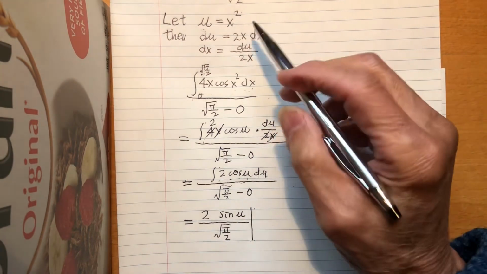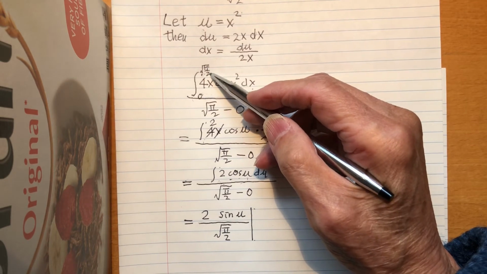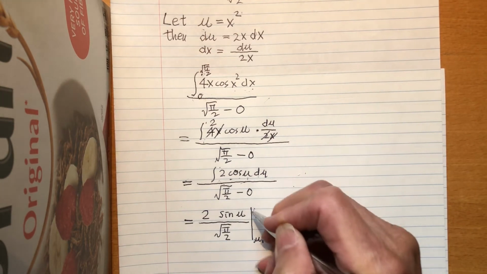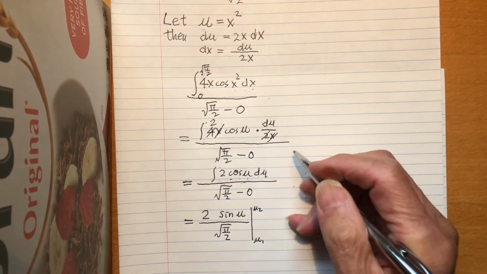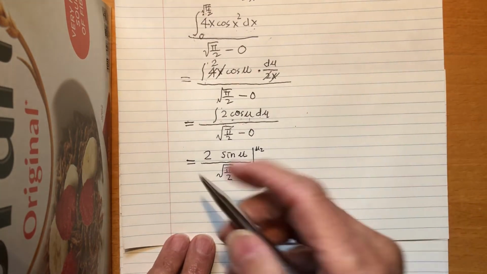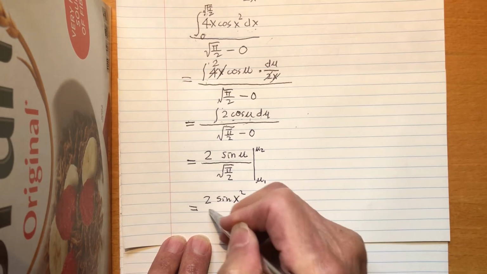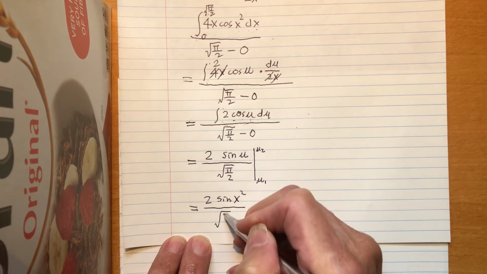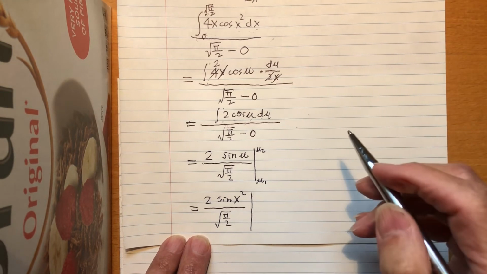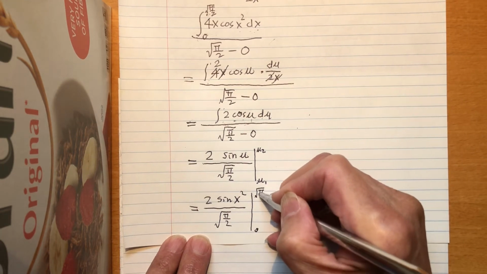Now, the upper limit of x is square root pi over 2. But I need the upper limit for u here. So in general, I want u1 and u2 like this. But let's not do this. Let's change the u back to x. What is u? That's x squared. Now, I can use the upper limit and lower limit for x. So it's 0, root pi over 2.